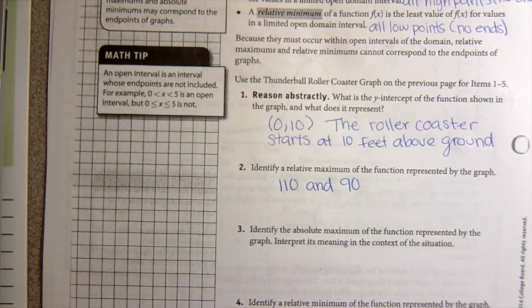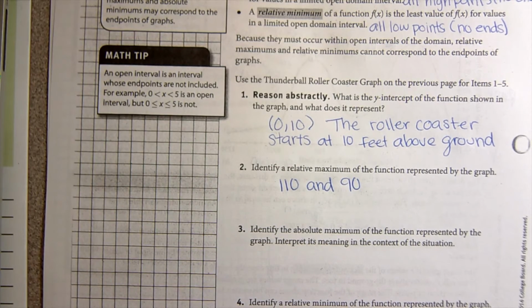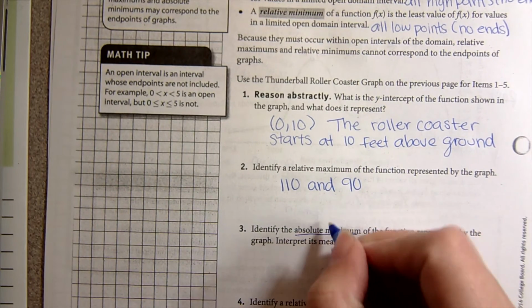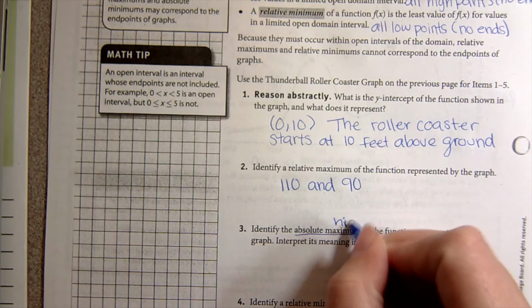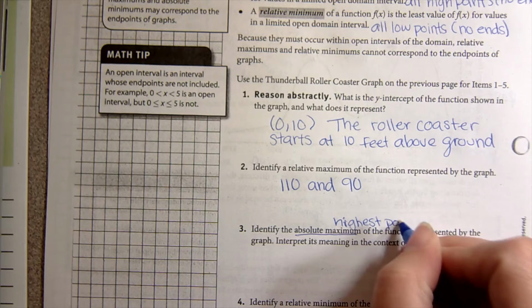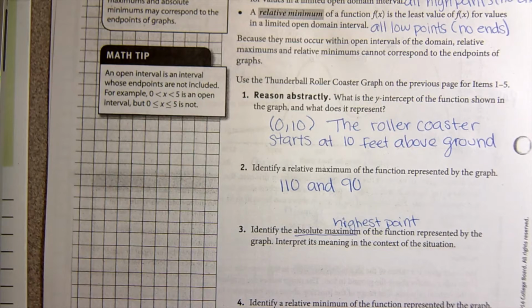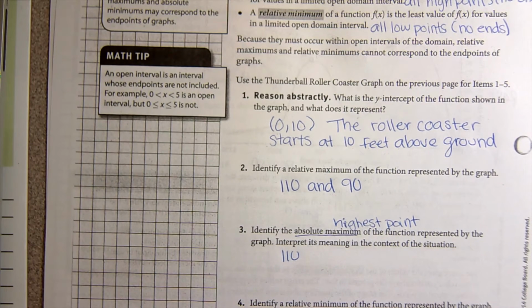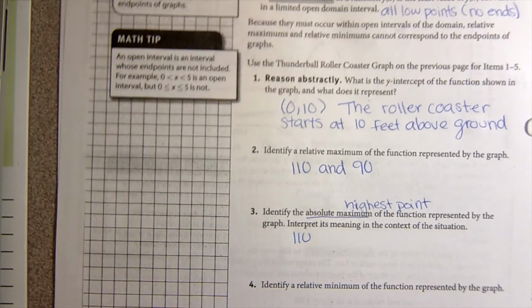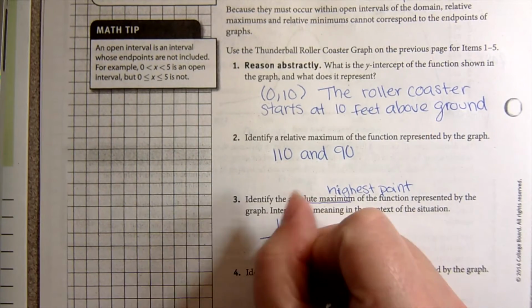Then it says the absolute maximum. So we haven't talked about absolute. Absolute maximum means the very highest point. There's only one of those. Right, it's 110, because we know that the relative maximums were 110 and 90. Those are two of the highest points. But the very highest point, as far as it goes up, is 110. And it says interpret its meaning in the context of the situation. What does 110 mean, Jordan? So the highest the roller coaster goes is 110 feet above the ground.